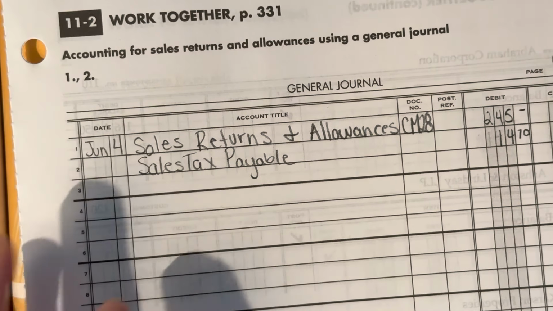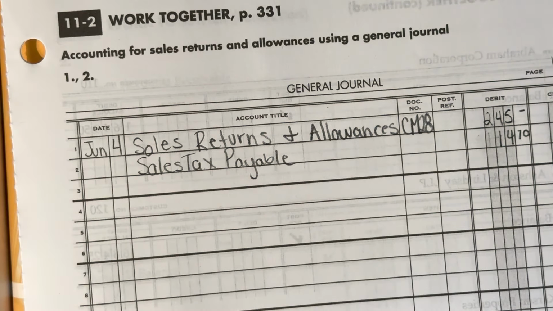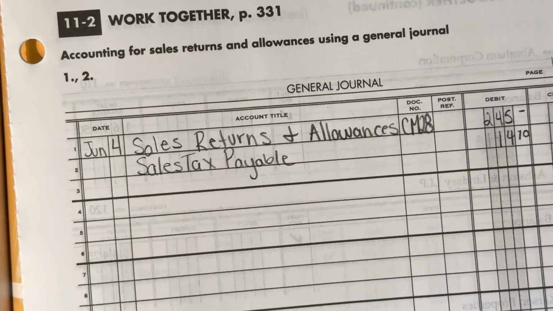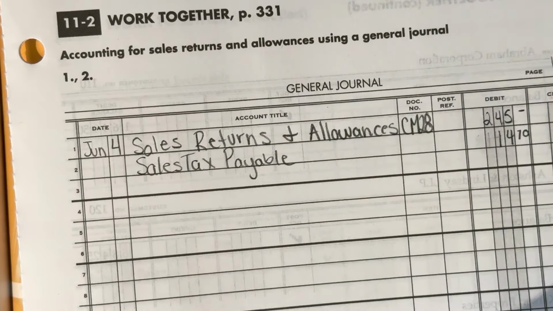Finally, we have a total of $259.70. That's what's going to be subtracted out of Keller's accounts receivable. They no longer owe it to us, so we need to get it out of their account.